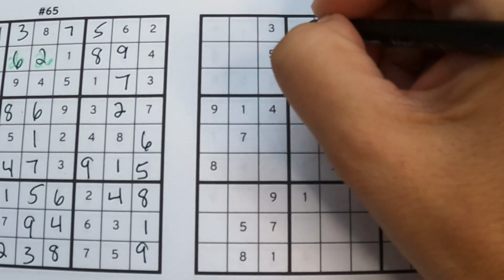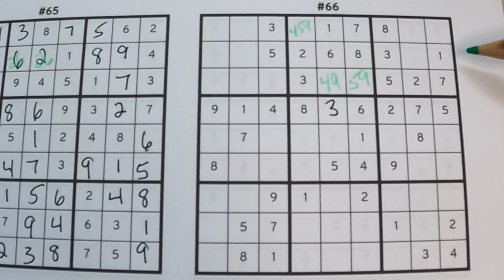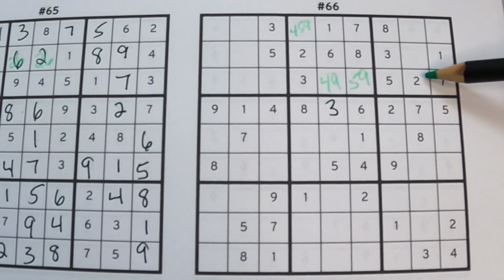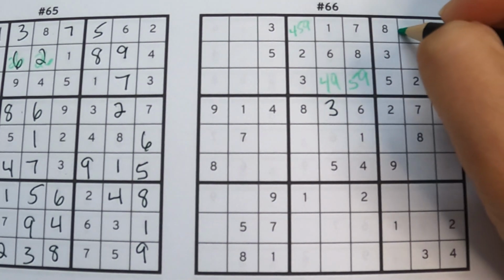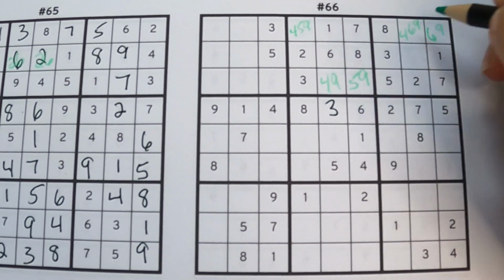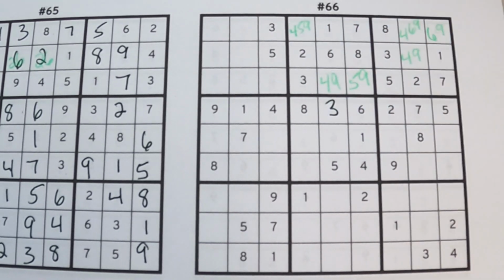And no help here, 4, 5, 9. For this box, we're missing 4, 6, and 9. We've got a 4 here, so 6, 9. No help here, 4, 6, 9. 6 here, so 4, 9.